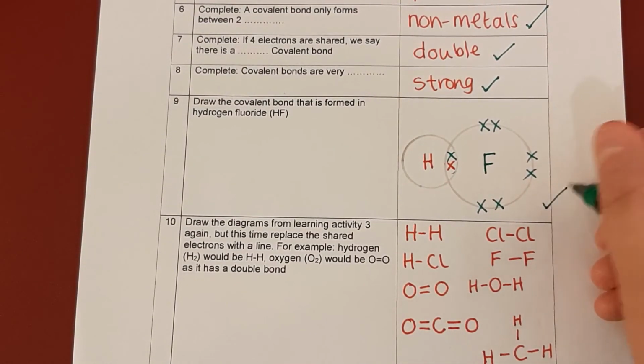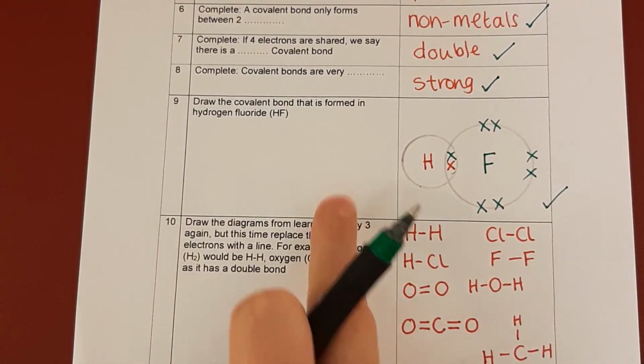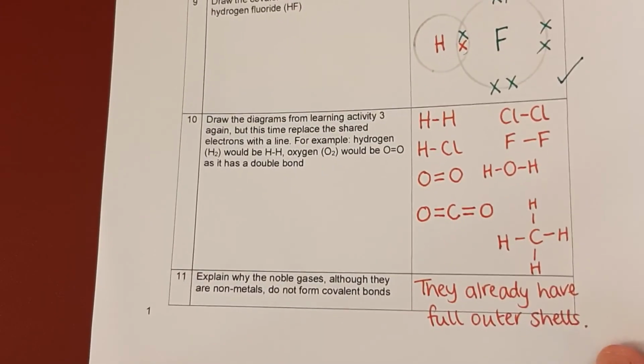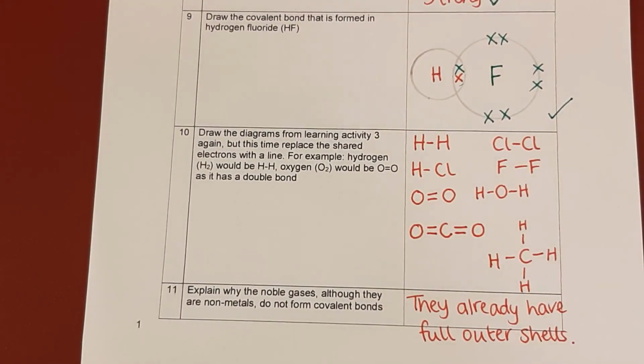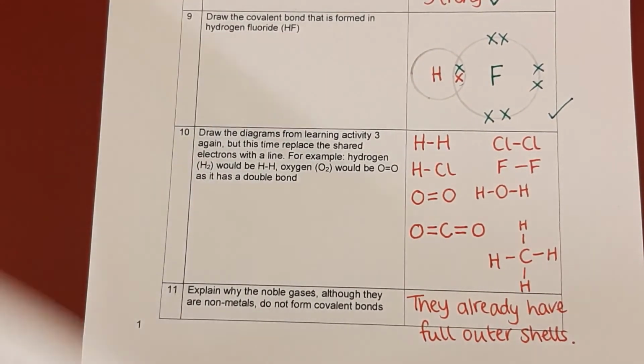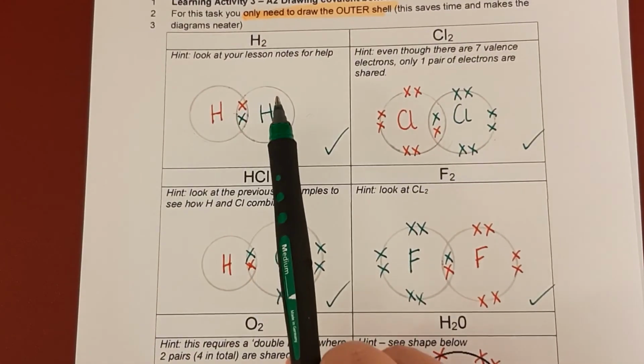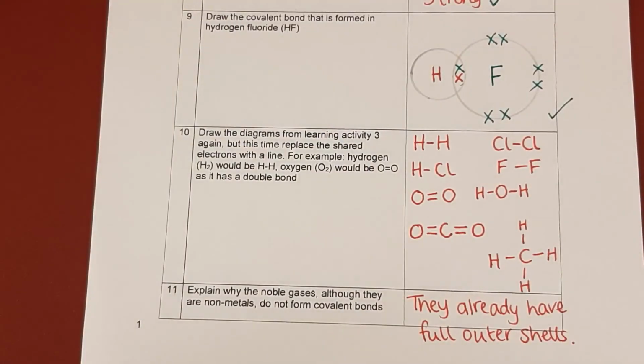So if you got that right, tick it. If not, feel free to draw it here or on the student notes page or on the back of any of these pages. Question 10. So this was the diagrams from learning activity 3, which we just did. Okay, so this time we needed to replace the bond here with the line to represent it.